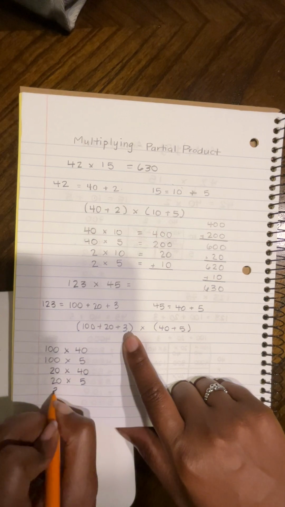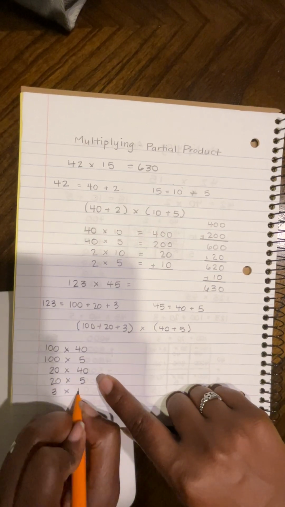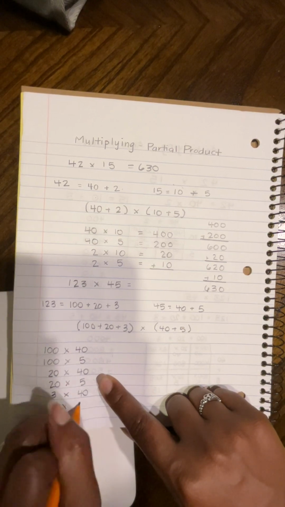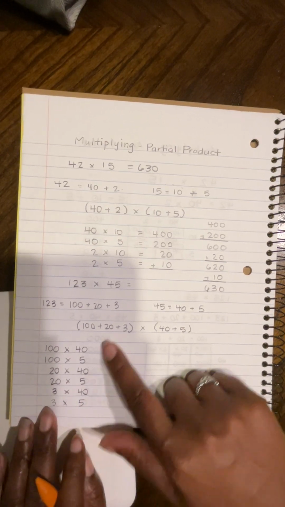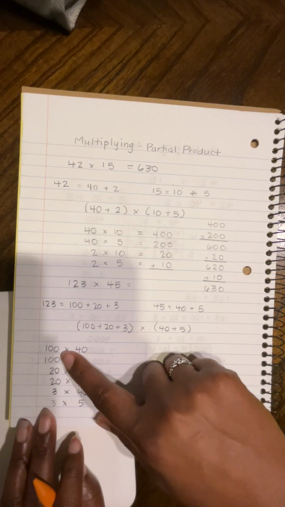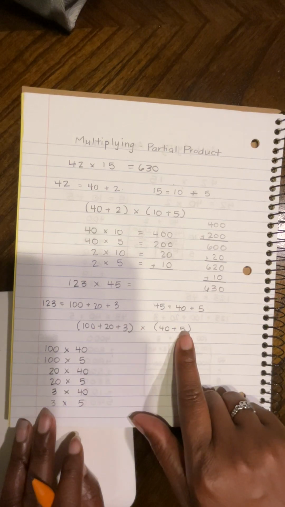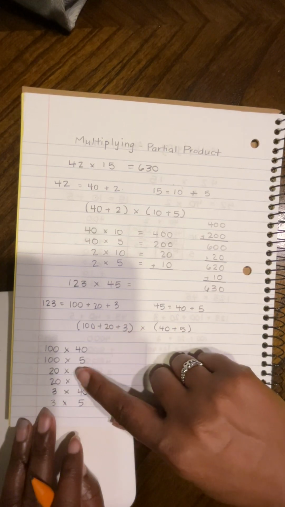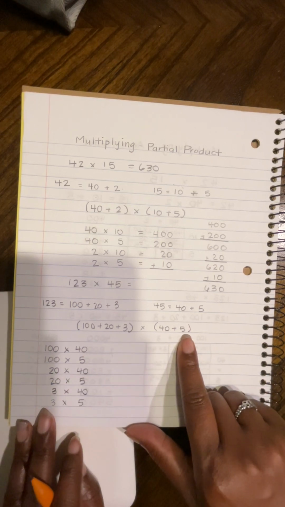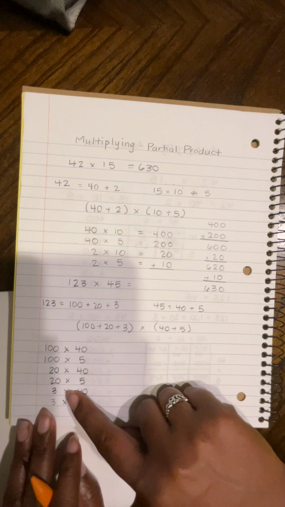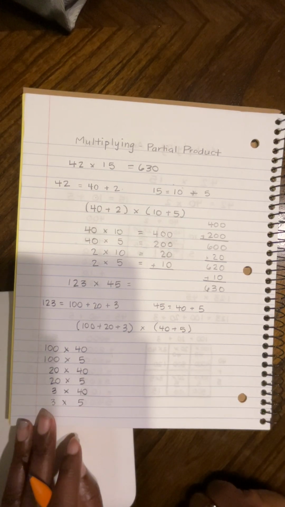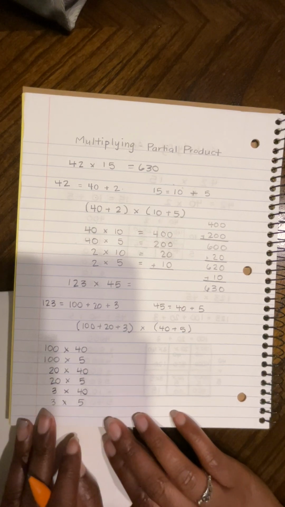And lastly, I'll do the same thing with the 3. So 3 times 40, 3 times 5. If you look at the pattern, you will notice in this case, you have your first part twice because you have 2 parts over here. You have the second part used 2 times because you still have those same 2 parts over here. And you use your third part twice because you have the same 2 parts over here. So now I'm going to do the multiplication and then the addition.